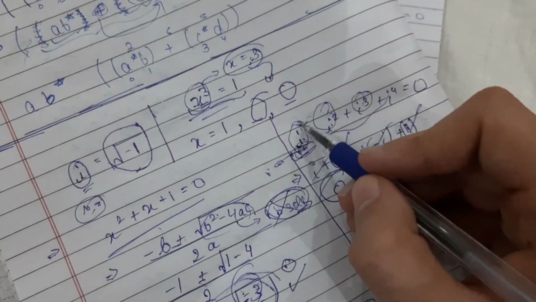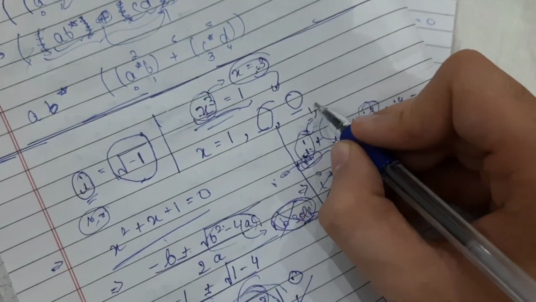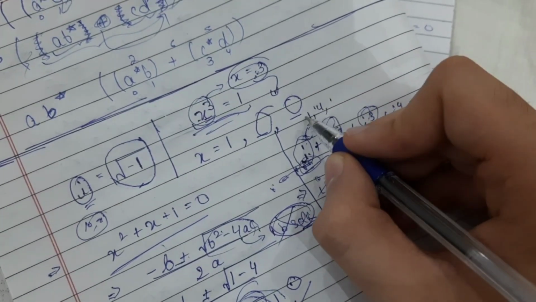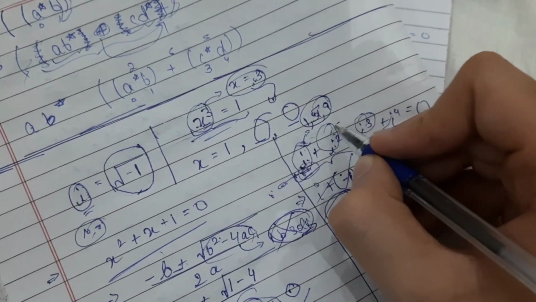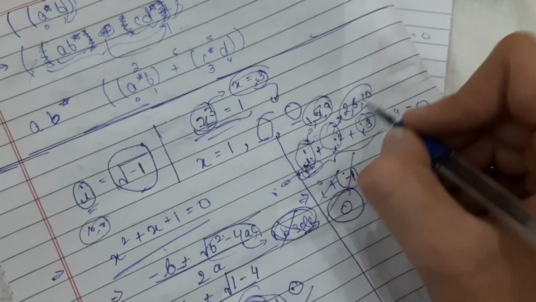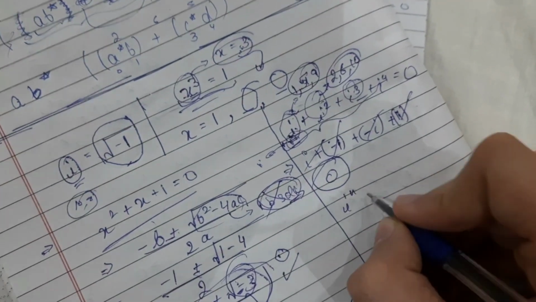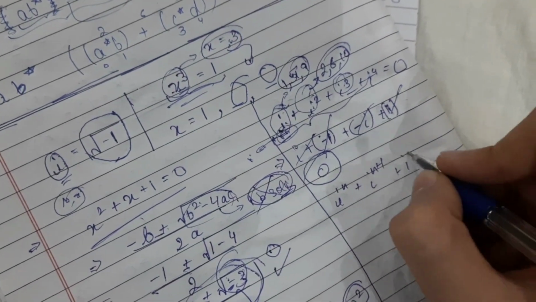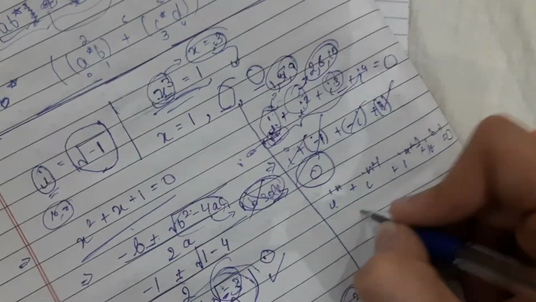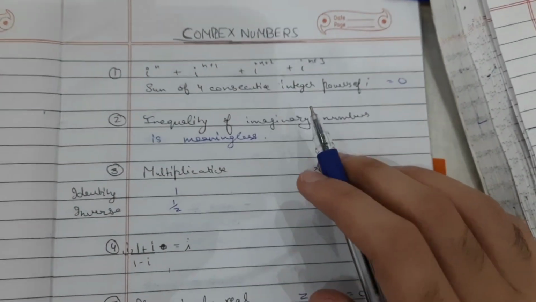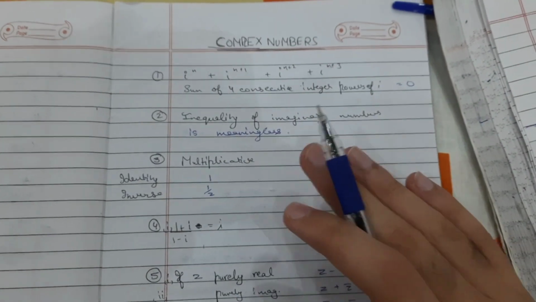Subsequently, if you add in multiples of 4, if you have this power as 1, 5, 9, this power as 2, 6, 10, and subsequently if you have any power like n, i^n, i^(n+1), i^(n+2), i^(n+3), it will become 0. And that is what this formula says. These short notes are all very important for JEE Advanced.